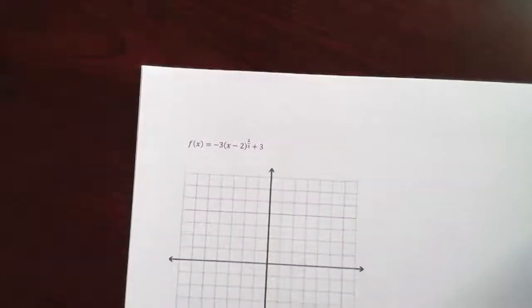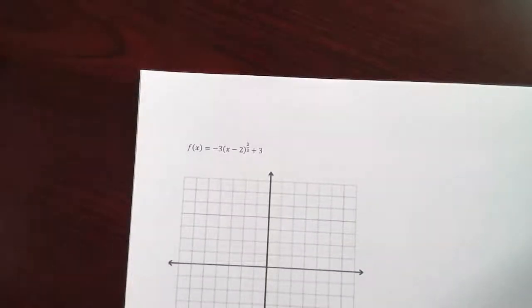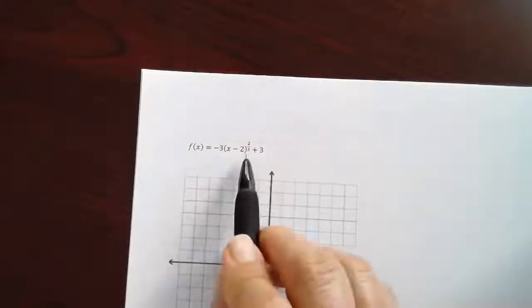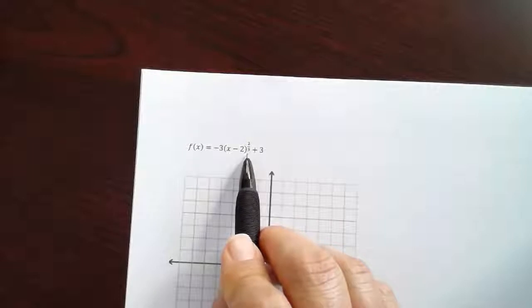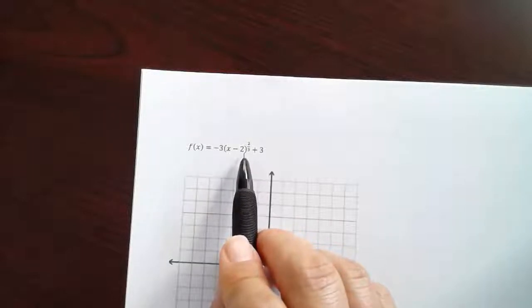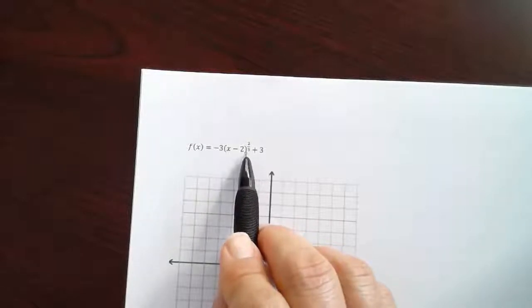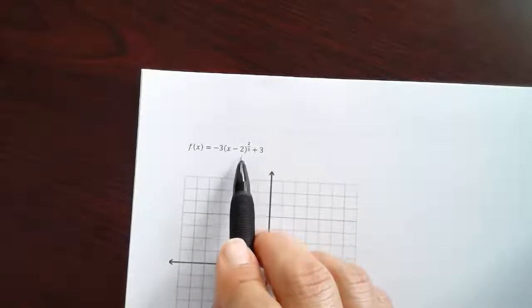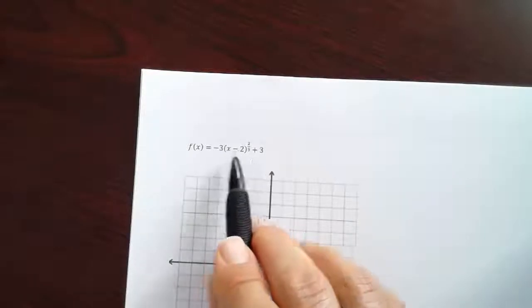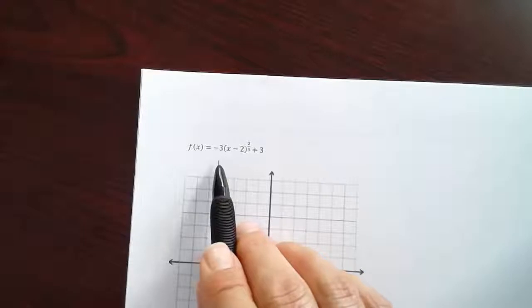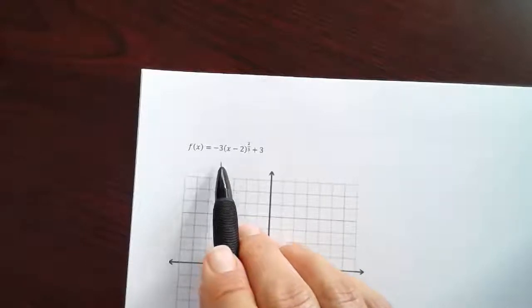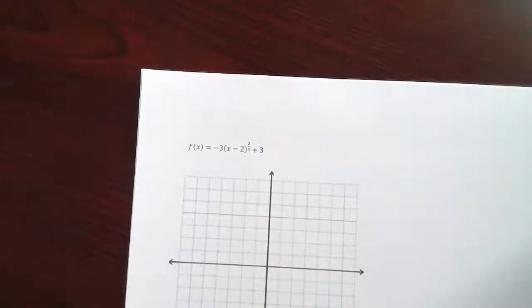All right, let's do one more of these. So I have f of x equal to -3 times the quantity x minus 2 to the 2/3 power plus 3. If your index is odd, that means your domain is -infinity to +infinity. If this index had happened to be even, we would not have been able to use values that made your radicand negative. It's okay to be 0, it's not okay to be negative.